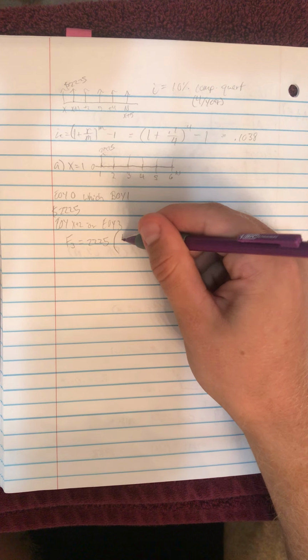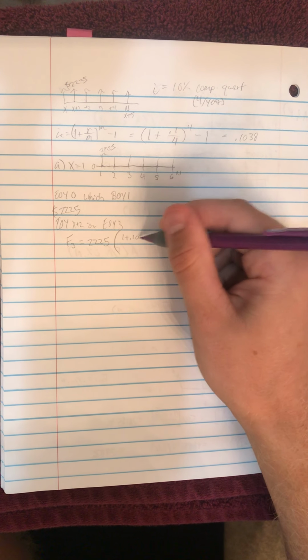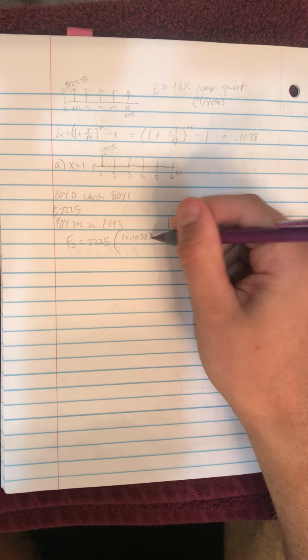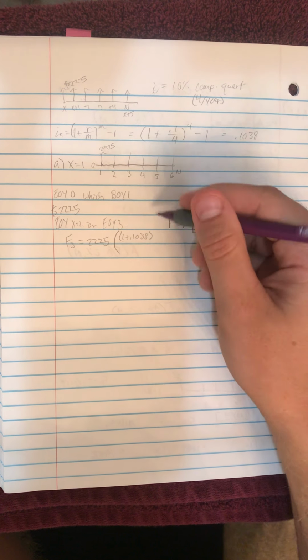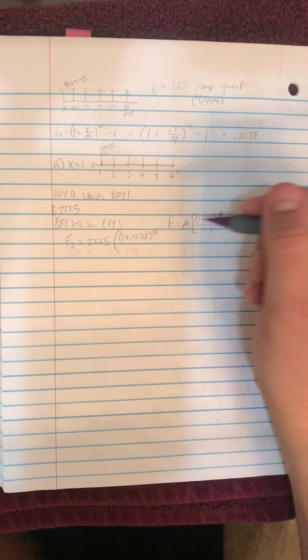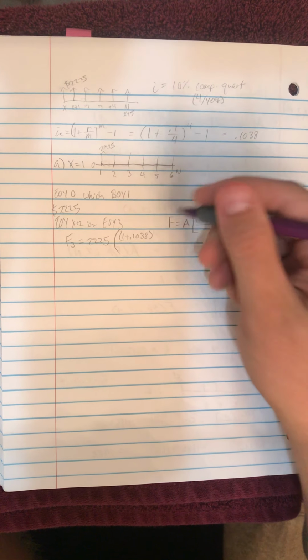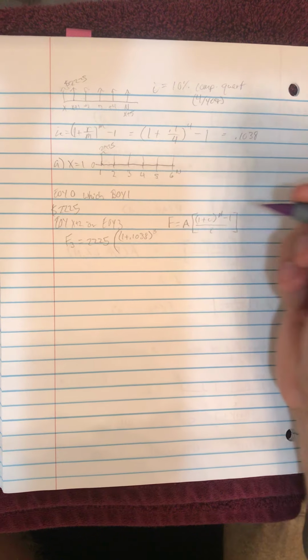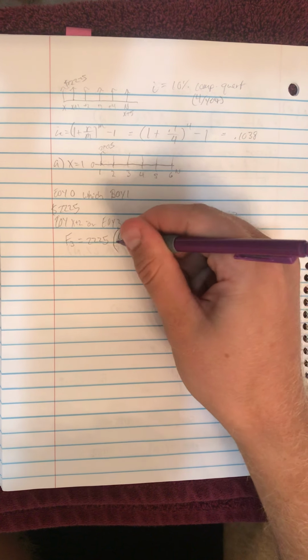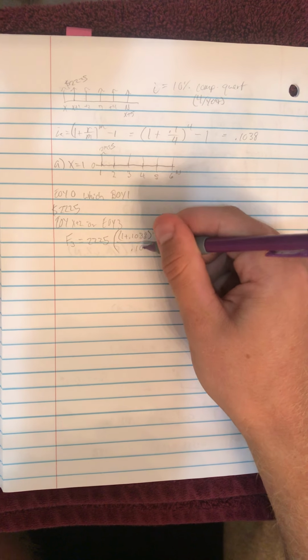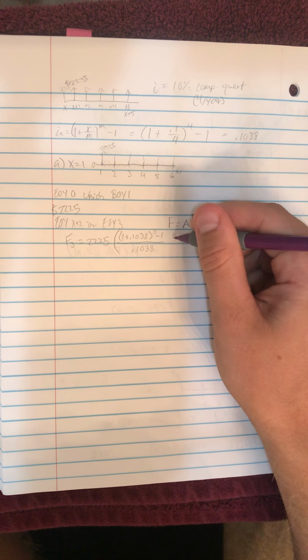times 1 plus, going to use the effective interest. The n is going to be 3 years here, because we're looking at the end of year 3, minus 1 all over the interest.